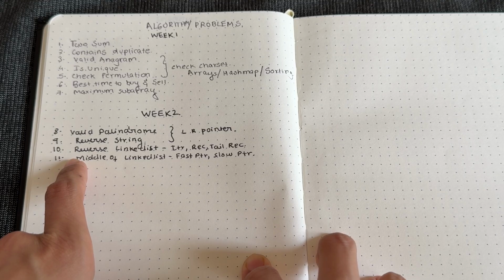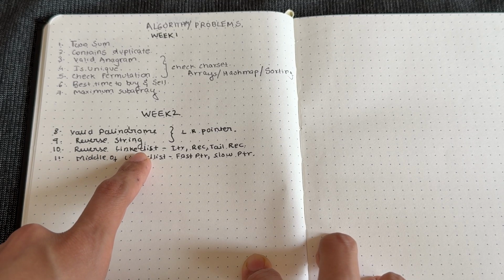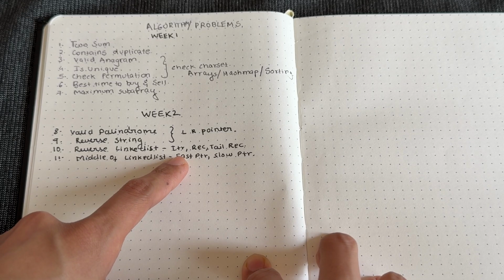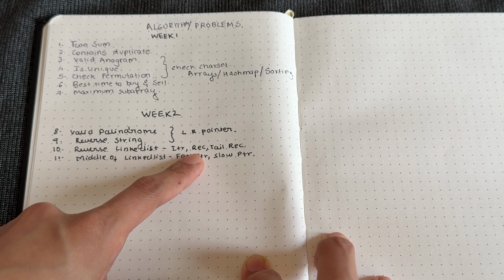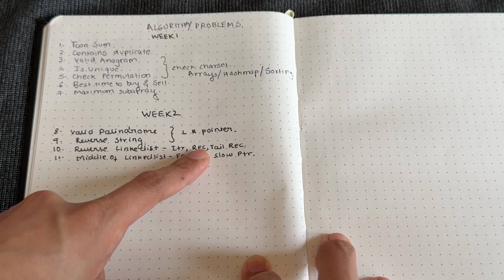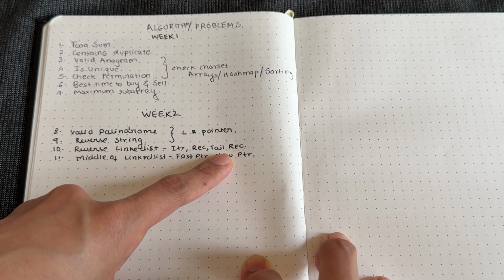The first problem in that type was reverse linked list. I was able to reverse the linked list using an iterative approach, but when it came to recursion, I got stuck. After looking at the solutions, I was able to solve the problem using a recursive method and a tail recursive method.